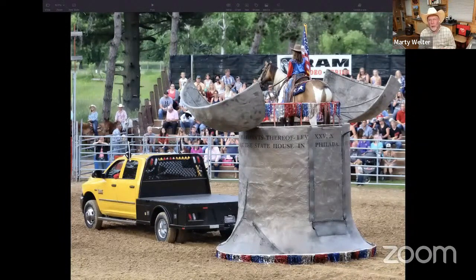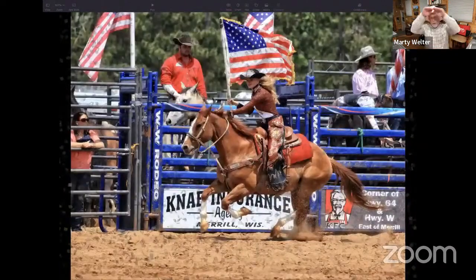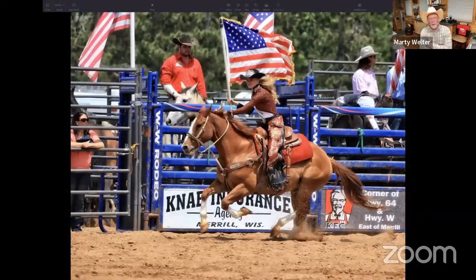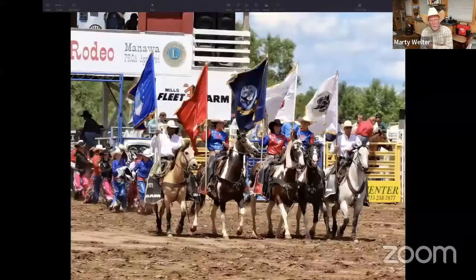This is a contract act, so they bring this thing out. That horse actually raises up in that bell and comes out of the top of it. Again, pageantry and patriotism plays a huge part in the sport, as you can see. Very military friendly. They're always appreciative of military personnel and always recognize them during the rodeo.